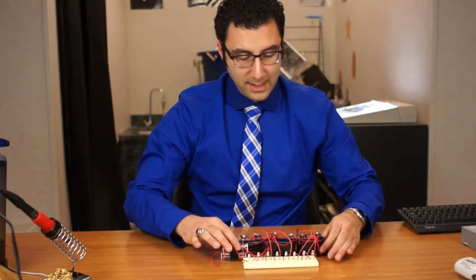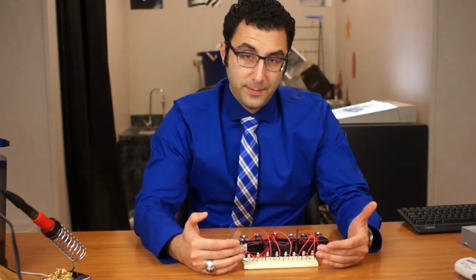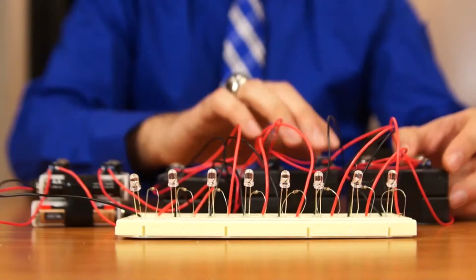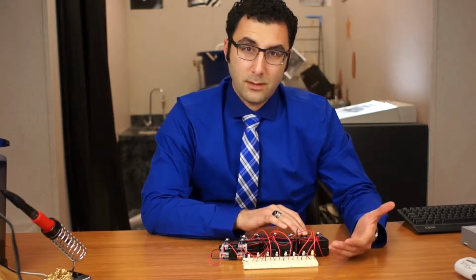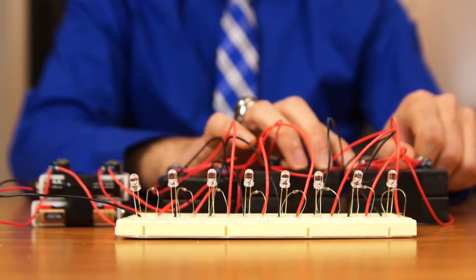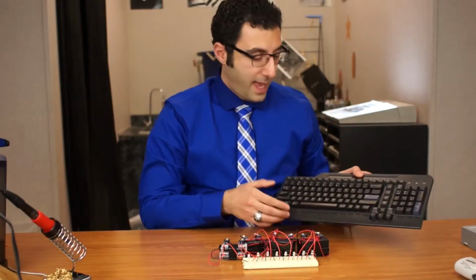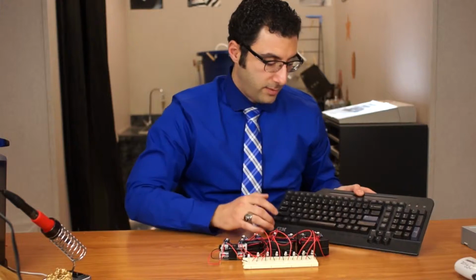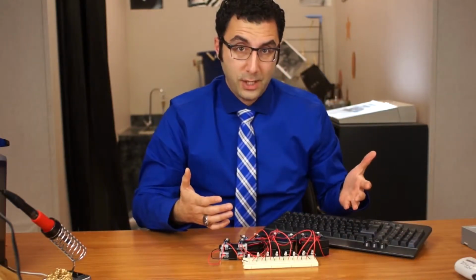Here, I have a series of 8 LEDs, which represents a byte worth of information. Each LED has an on and off switch. When my switch is in the on position, I'm sending the signal as 1. And when it's in the off position, I'm sending the signal as a 0. Let's say I have a keyboard, and when I press a key on my keyboard, I'm sending a signal to my computer, about a byte's worth of information.